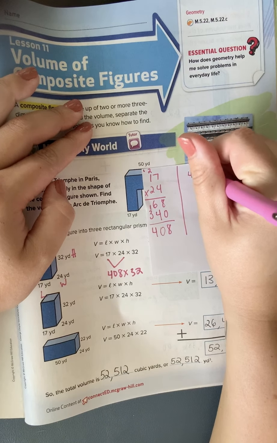And I get 13,056, which is great because that's what the answer is for each section on the side. I'll go ahead and put that up here. So this section has a volume of 13,056, and this section, which is awesome because they're identical, has the same volume of 13,056. The last part that we have to find is the volume of this top section here.